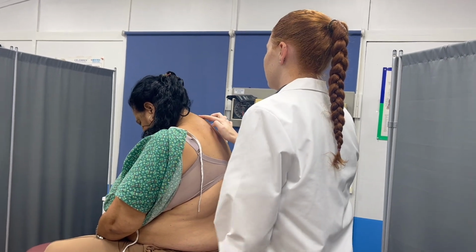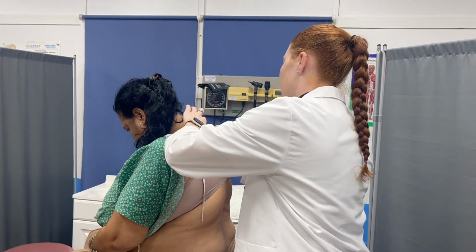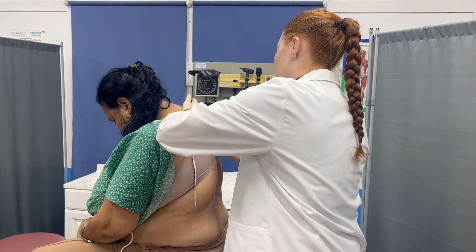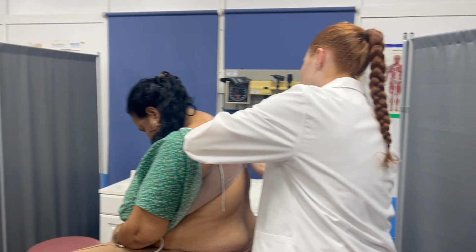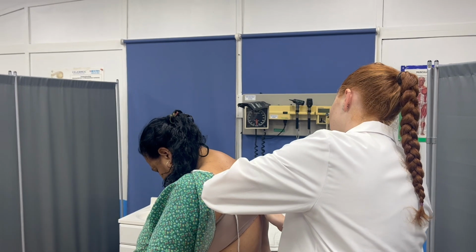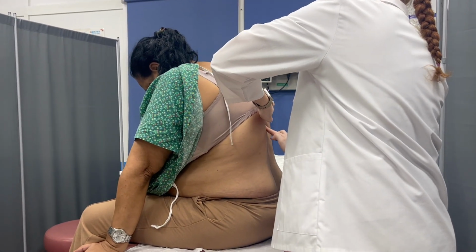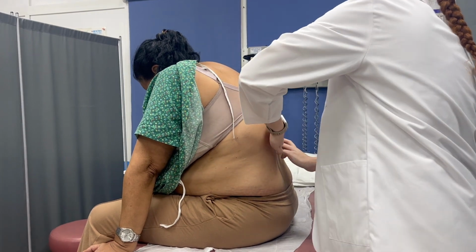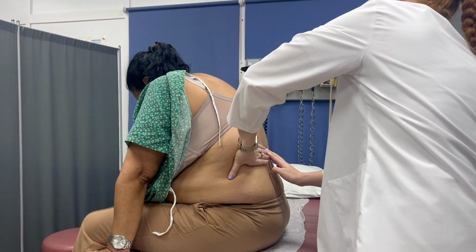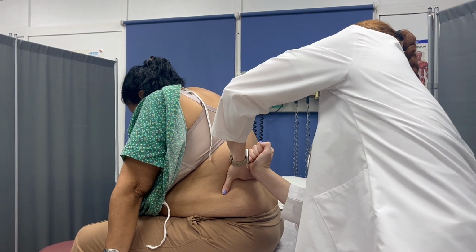Finally, I will assess for costovertebral angle tenderness. I will first ask the patient to sit upright, and then I will count their vertebrae down until I reach the 12th rib. I will then place my left hand between the lower part of the 12th rib and the transverse process. With my right hand, I will use the ulnar surface to strike on the back. If tenderness is present, it could suggest pyelonephritis.